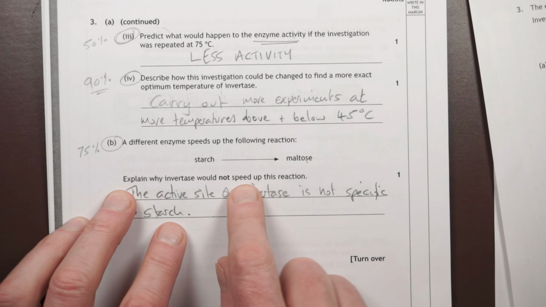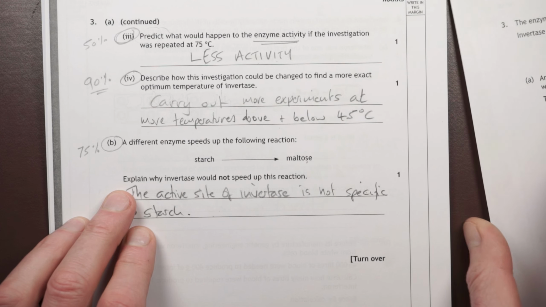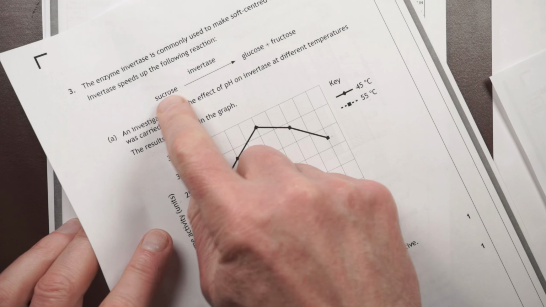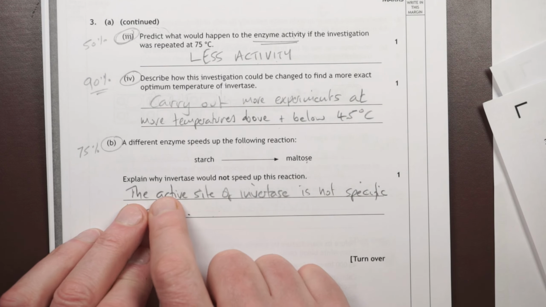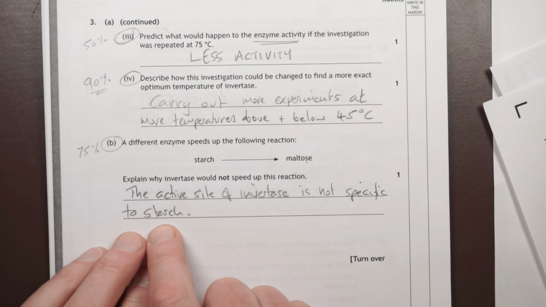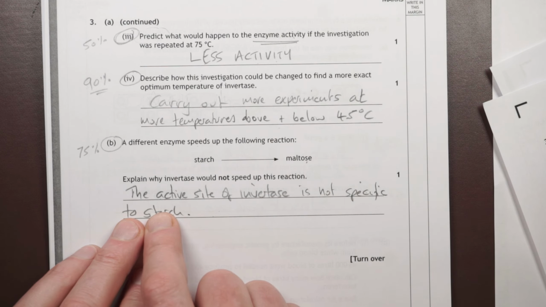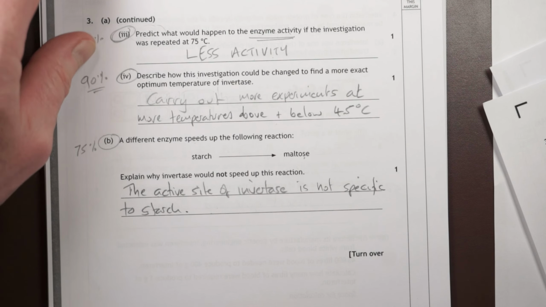Explain why invertase would not speed up this reaction of starch to maltose. Well, invertase is specific to sucrose. Sucrose is its substrate. Starch is not its substrate. So the active site of invertase is not specific to starch, or you could say the active site of invertase is specific to sucrose, not starch. But that's what you had to write to get the mark there. Got to be specific and use the terms.